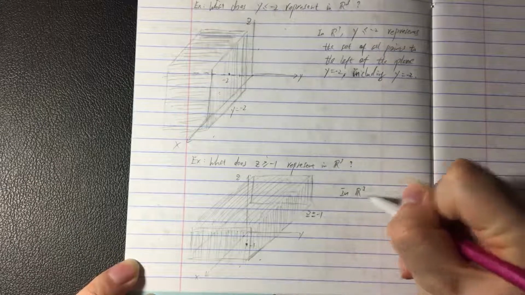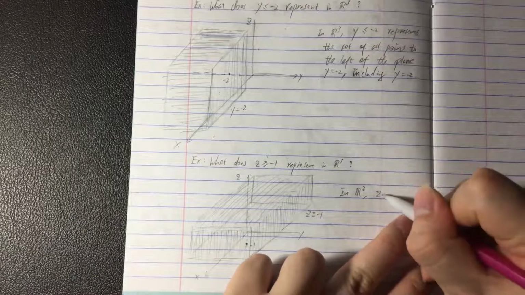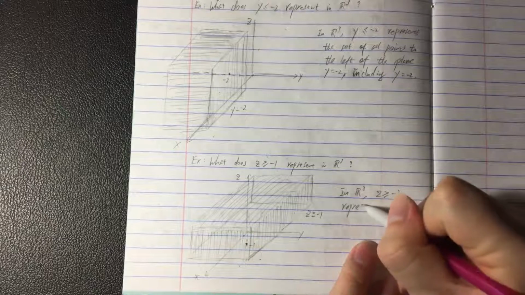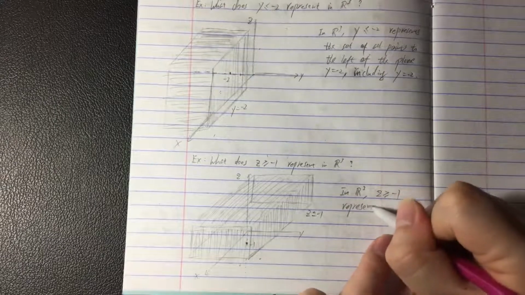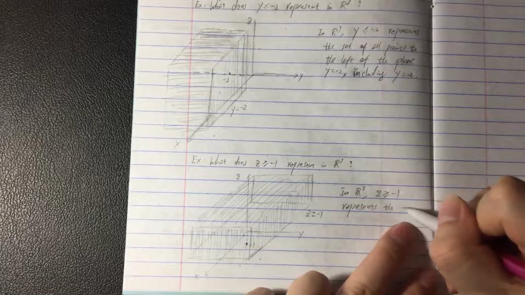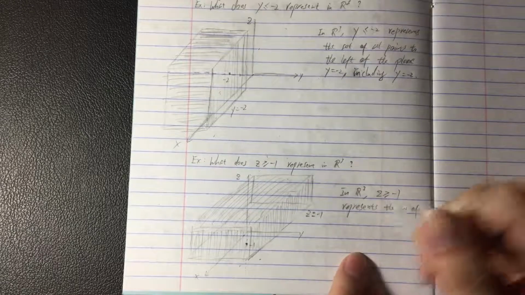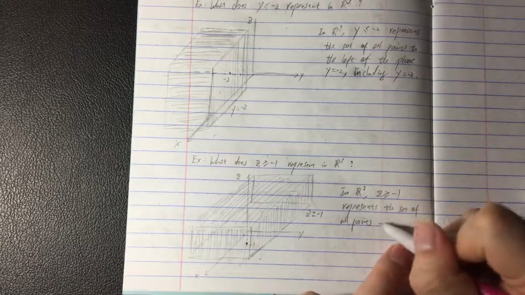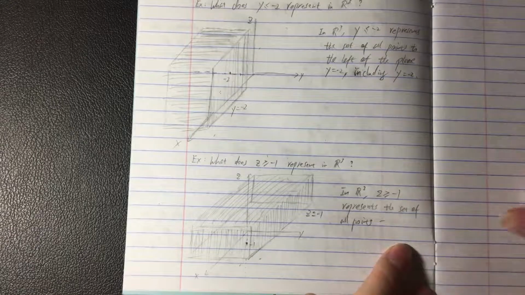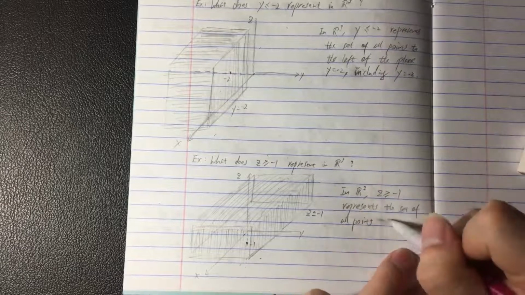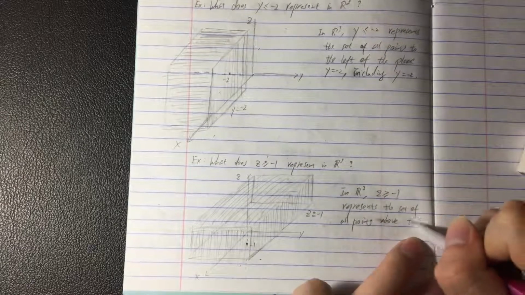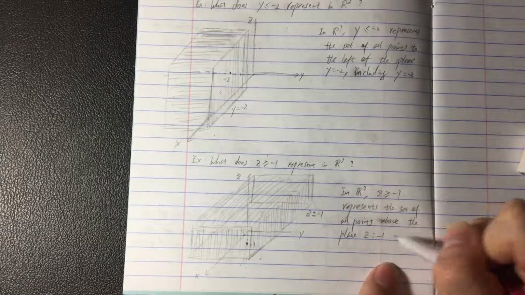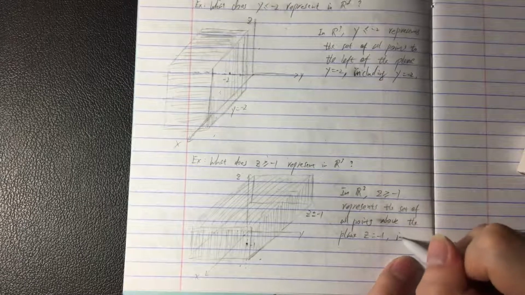So in R3, the inequality g greater than or equal to negative 1 represents the set of all points above the plane g equal to negative 1, including the plane itself.